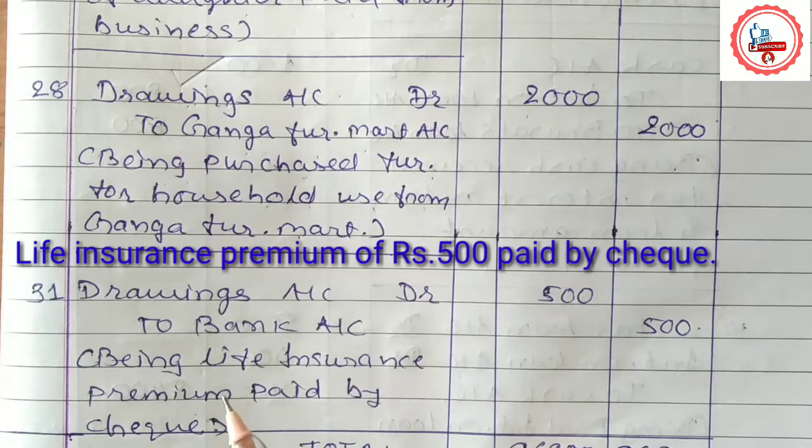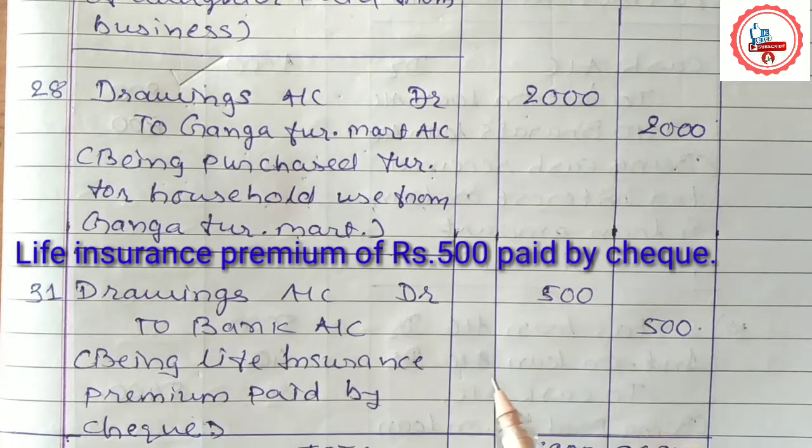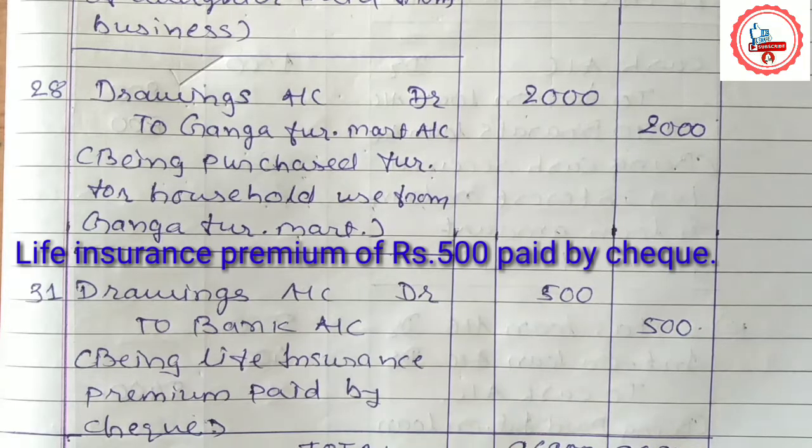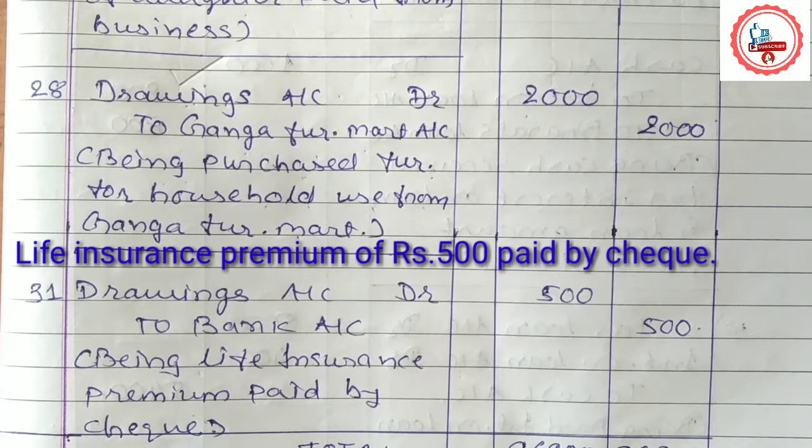Date 31. Life insurance premium of rupees 500 paid by check. Which type of transaction is it? As the word check is there, that's why it is called a cash transaction. That means the payment has been done by check. Bank is involved in such a transaction. And life insurance premium. Whose life? Owner's life. Insurance premium paid for owner's life. That's why that is called a personal expense.